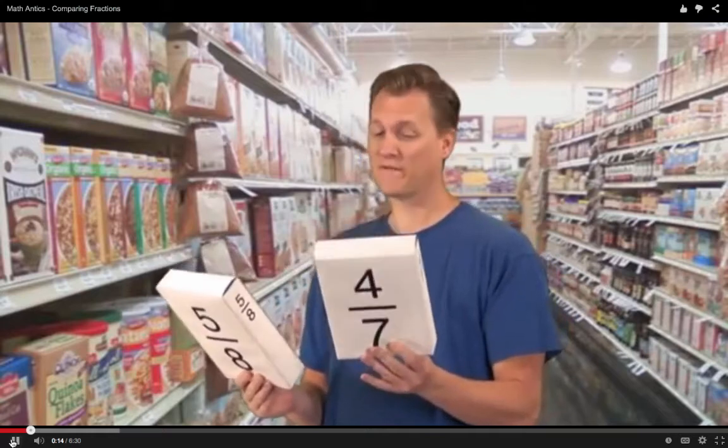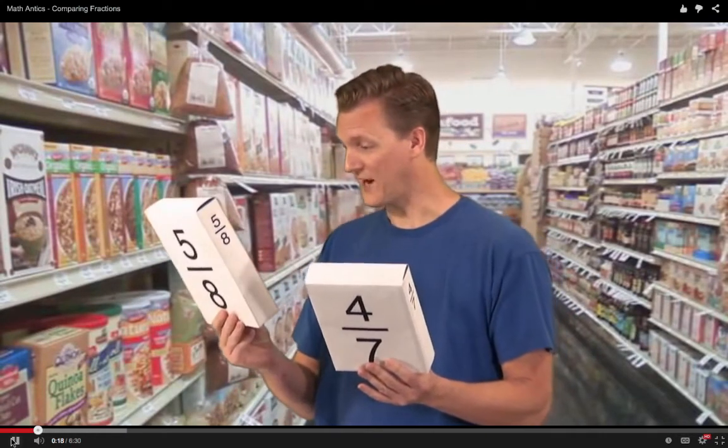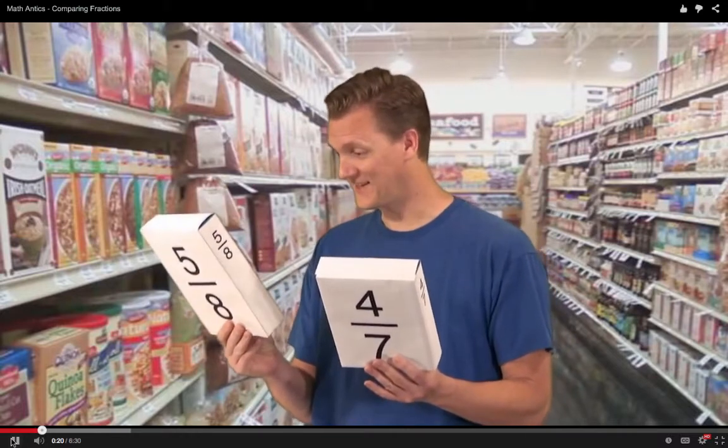This fraction has 25% more fiber than this fraction. But this fraction has trisodium phosphate. Well, it's not quite like that.